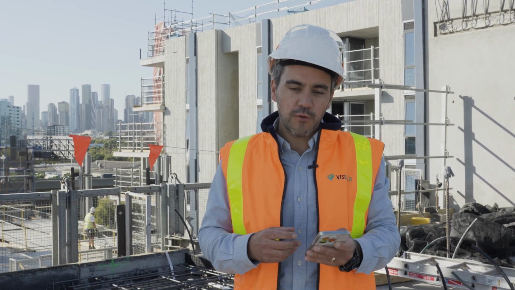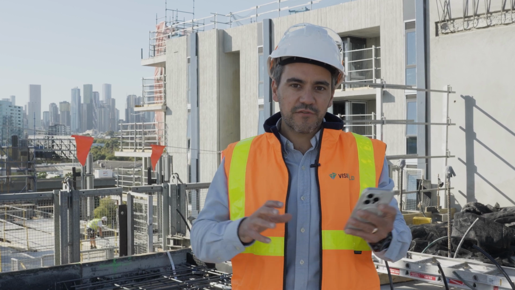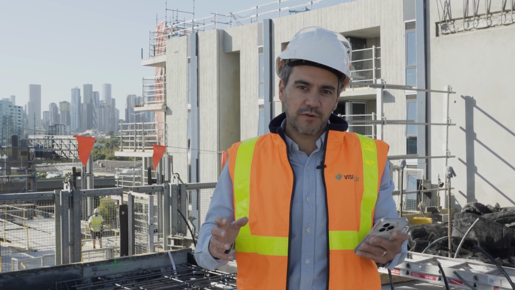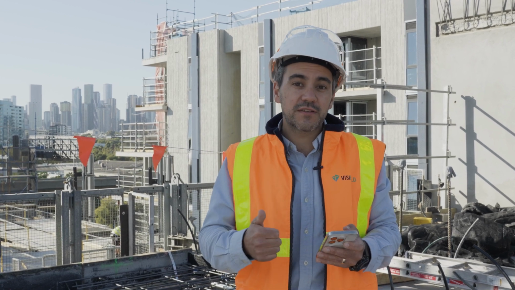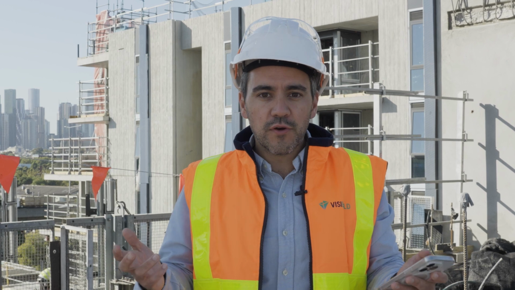With the VisiBuild software, we can now see exactly where every single one of these trades in this really complicated process is at, and make sure that they're completing their quality checks at the time of the works and in real time. We all know the nuances of construction.